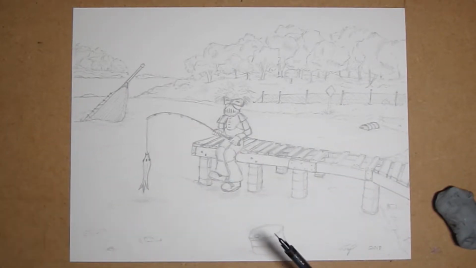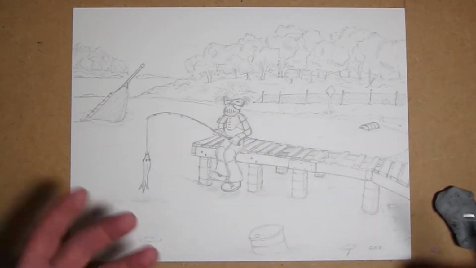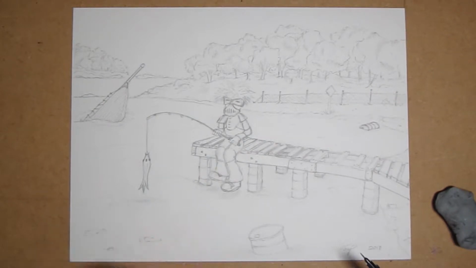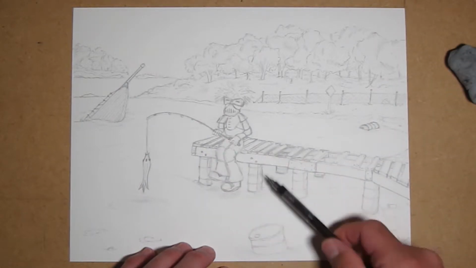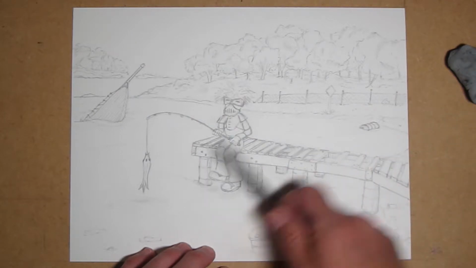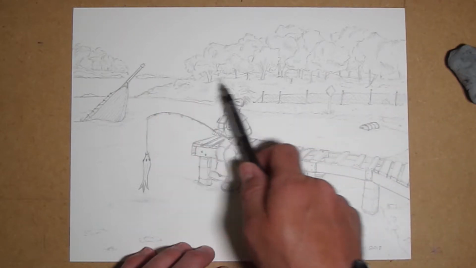But in this case, I tend to go for weathered, lived in environments, something that I think projects a story. And from there, my imagination starts taking off. And these elements of these planks, they're all going out.